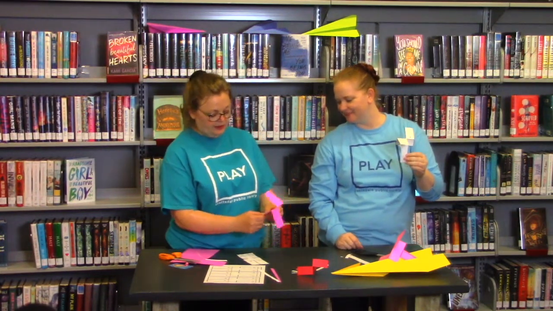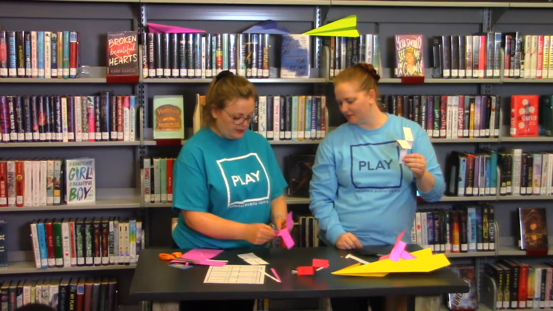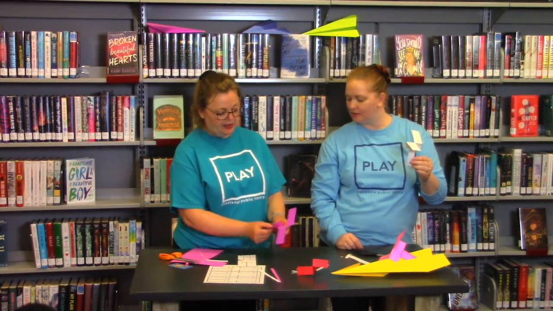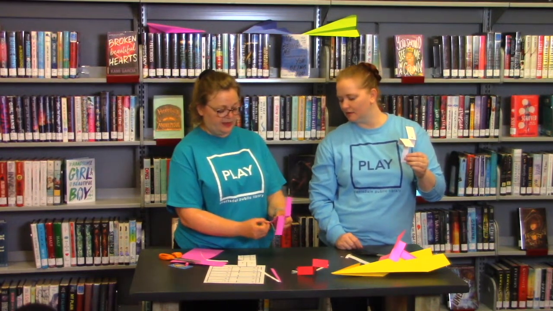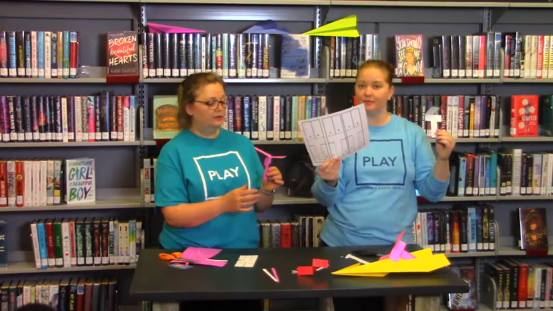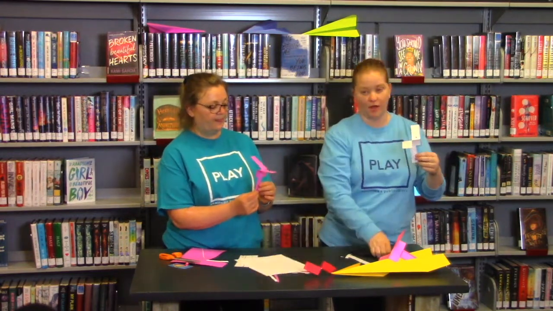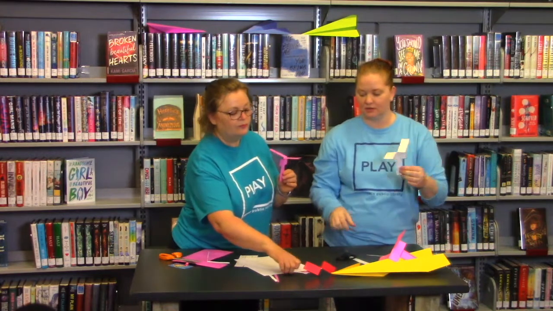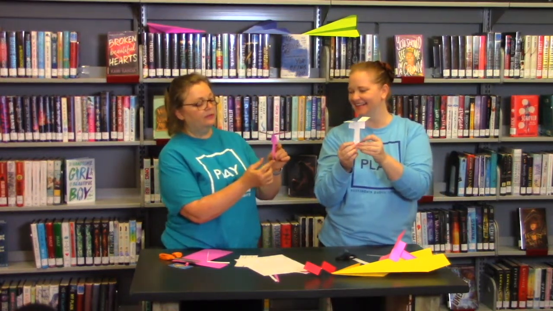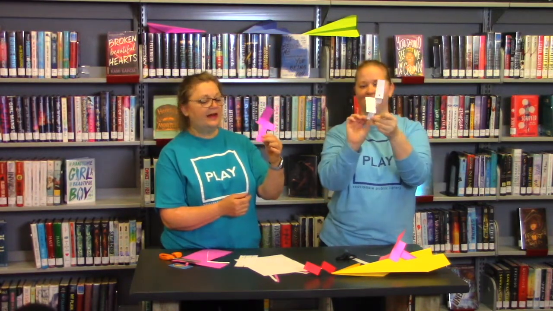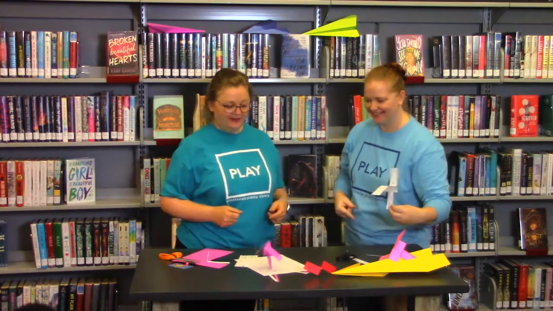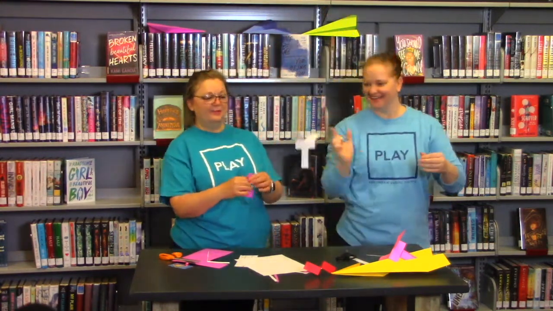One thing I thought about, it might work better if we fold this bottom edge first, that way it's tucked inside. Okay. Just to remind you, to do this you're going to need the paper template, which we have down below, a pair of scissors, and a paper clip. That's all you need. I'm going to put the paper clip at the very bottom, right there, and that adds a little weight to the whirligig. Cool. Oh, I got to put mine up higher.